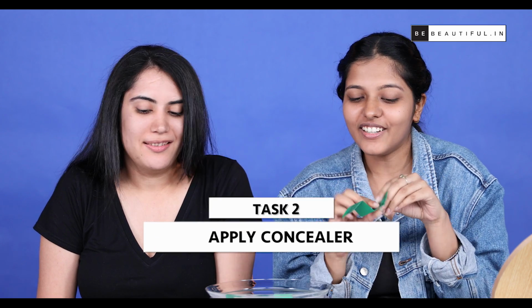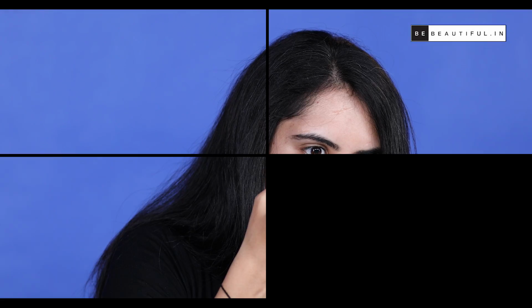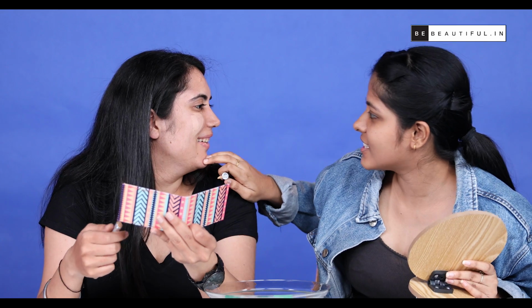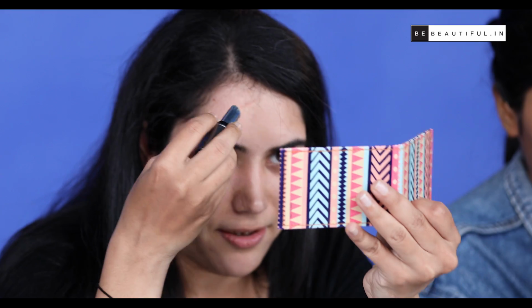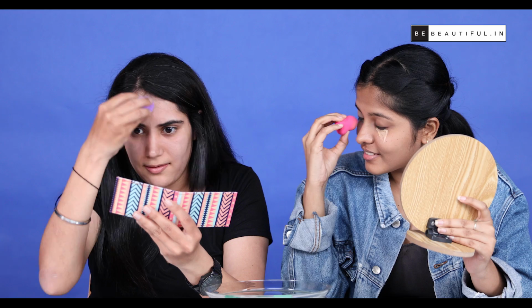It's concealer and I guess you have to do an inverted triangle or something. Okay, I think I'm done. Show me your face. What is this? I thought this was a foundation, so you have to apply it and spread it. No, you just told me you have to apply it on your marks. Yeah, now I know what a concealer is. Anyway, let's see what the next one has.